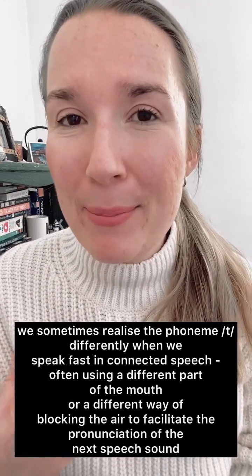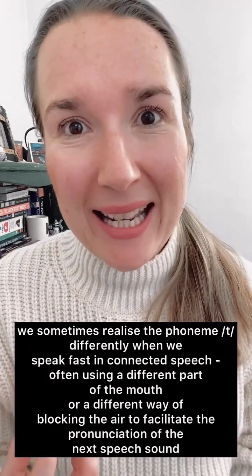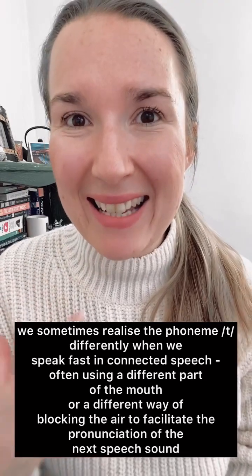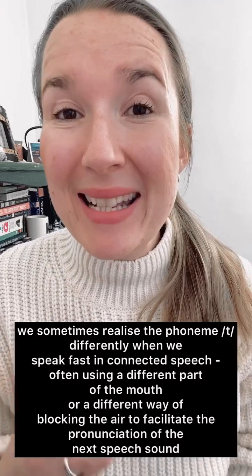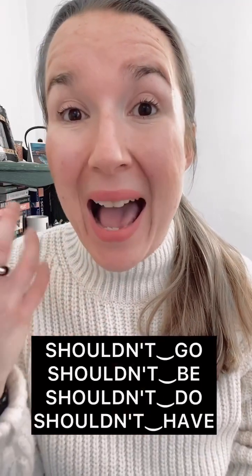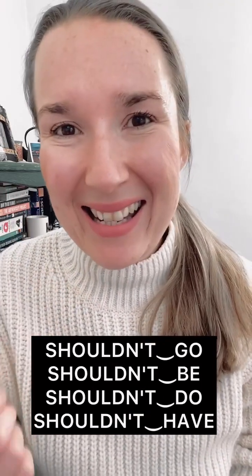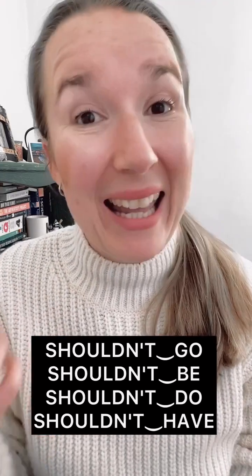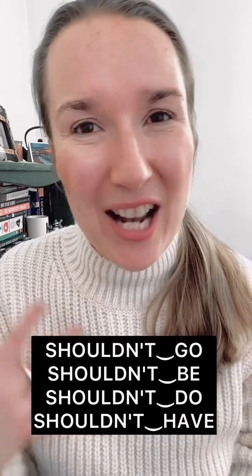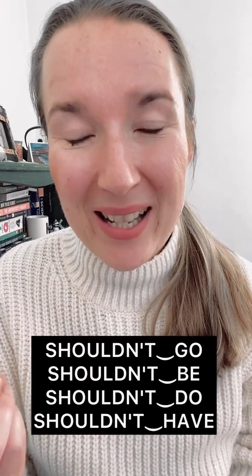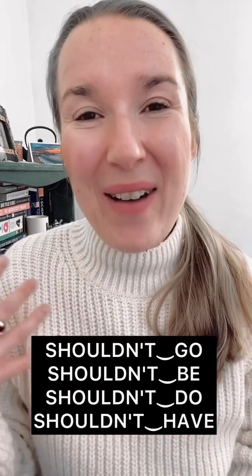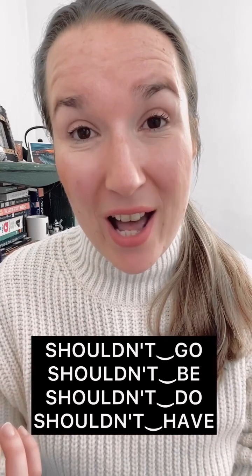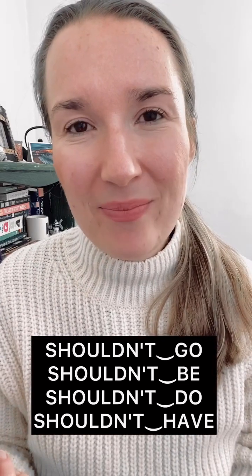We sometimes pronounce the T differently to facilitate the word that's coming next. So that means that we might get our mouths ready for the next speech sound in connected speech, in fast, natural speech. So we're going to try that today with shouldn't, combining it with other common words.